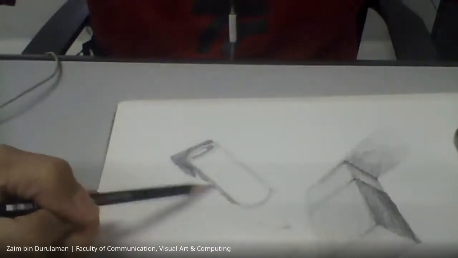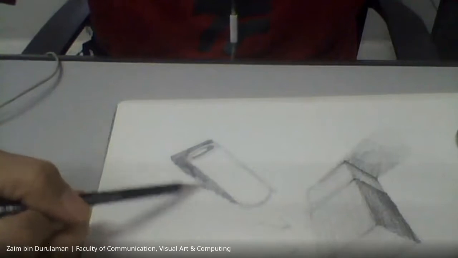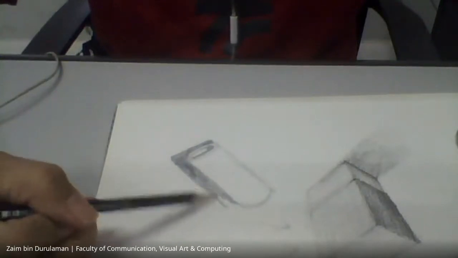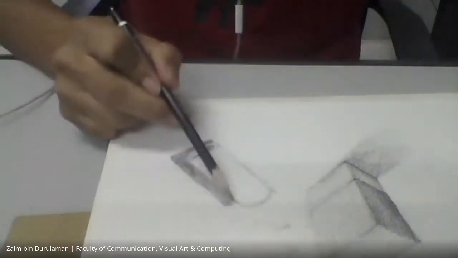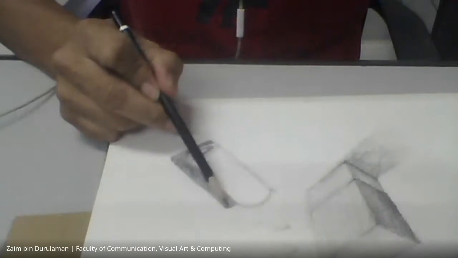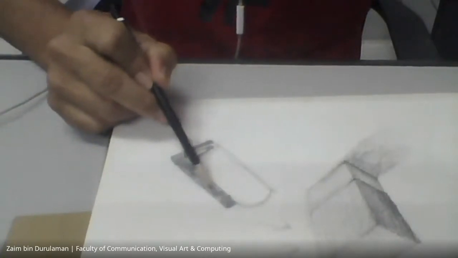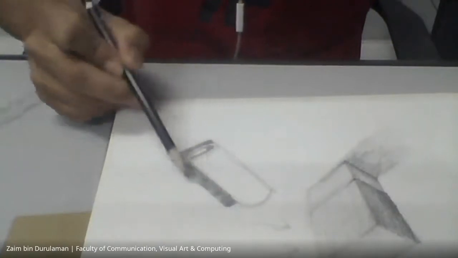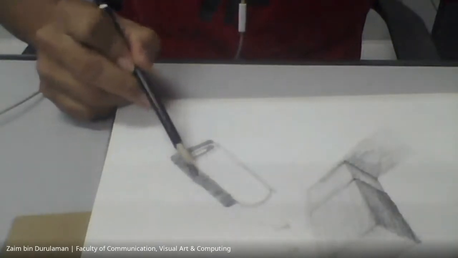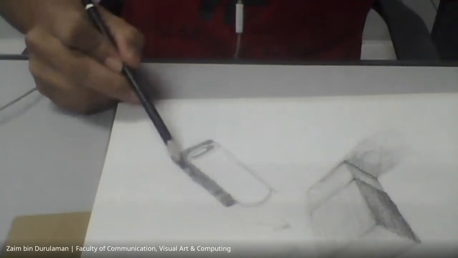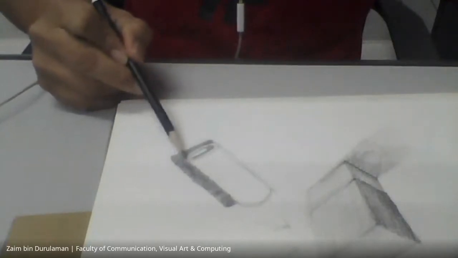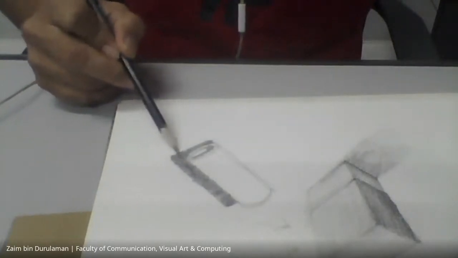So we have the shadow. Actually, shadow is very important because it makes the object look 3D, or makes the form visible. Shadow is very important. Usually when you do rendering for shadow, make sure sometimes you have to make it quite dark.